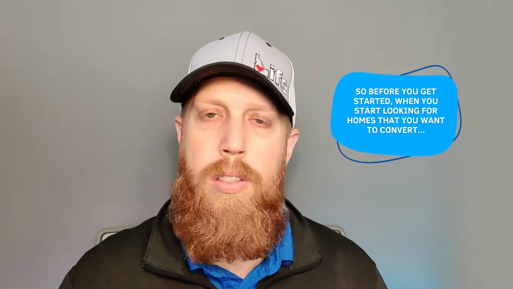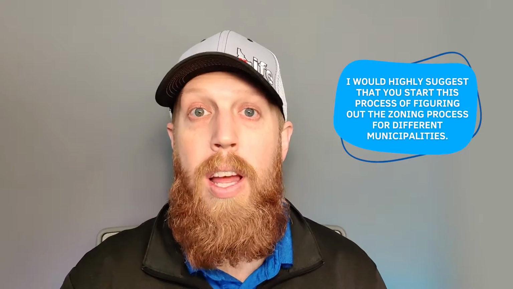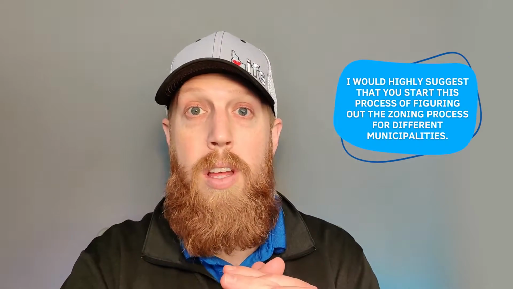So before you get started, when you start looking for homes that you want to convert, if that's the route that you want to go, I would highly suggest that you start this process of figuring out the zoning process for different municipalities. And if you're like, I don't have a home in that municipality, just get on Google and search for it and give them an address. It's the easiest way to do it. In a neighborhood that you think would be good, just do that.